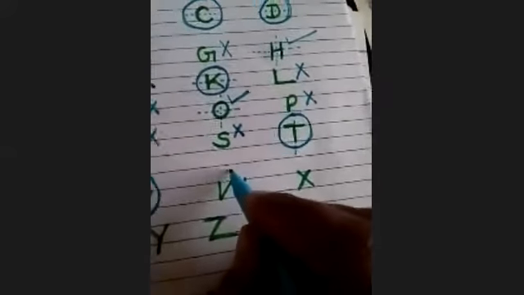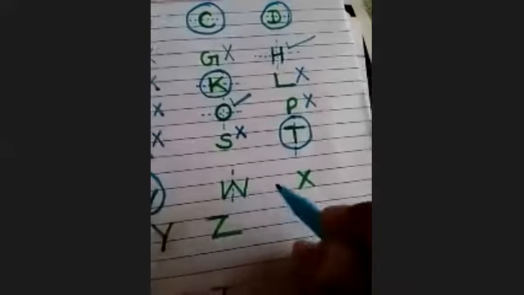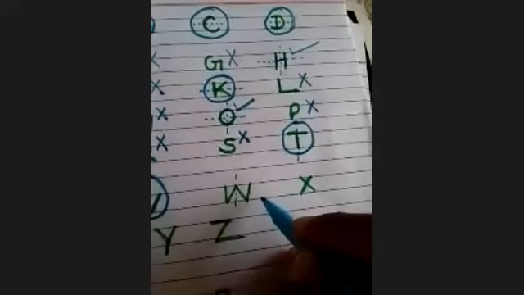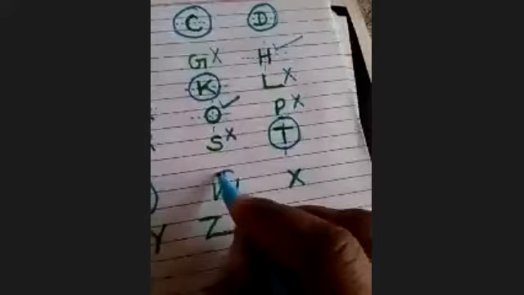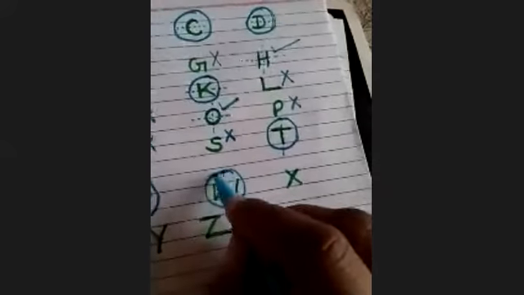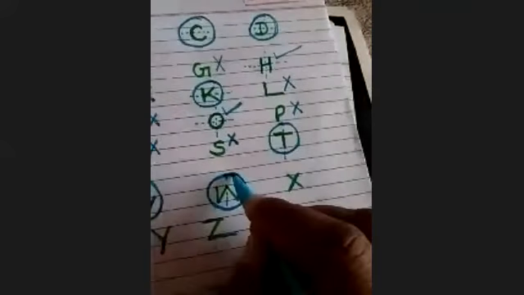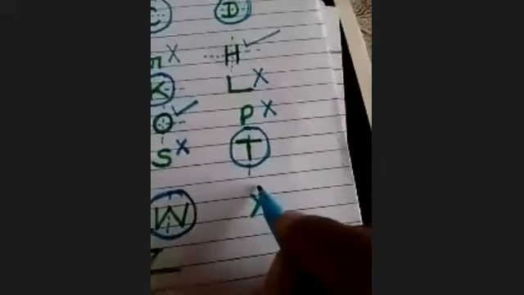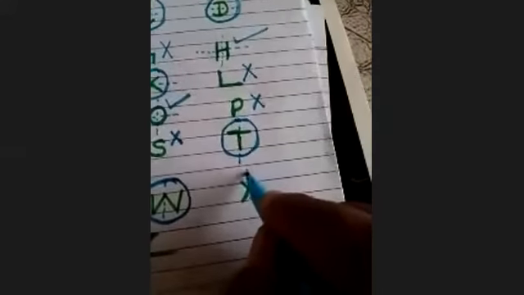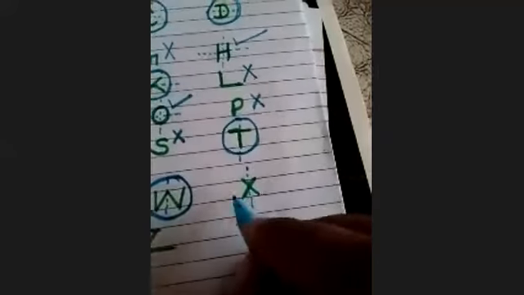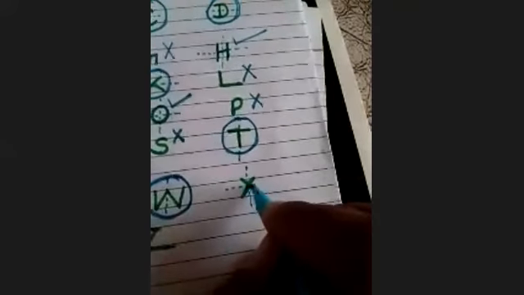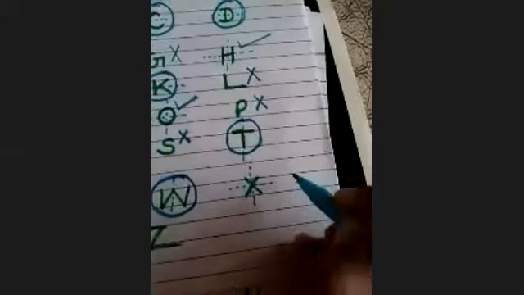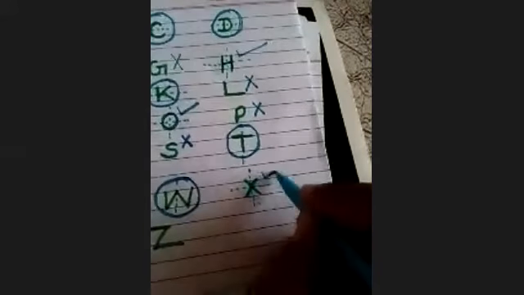Next is W. One line of symmetry. So circle this one. Next is X. Let X have two lines of symmetry. First, then second. Now we'll tick them.